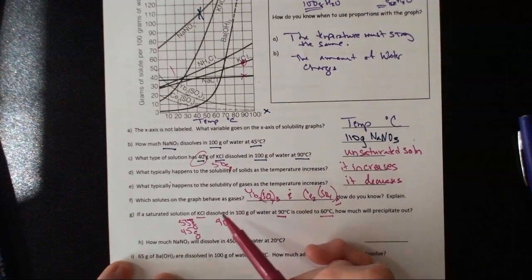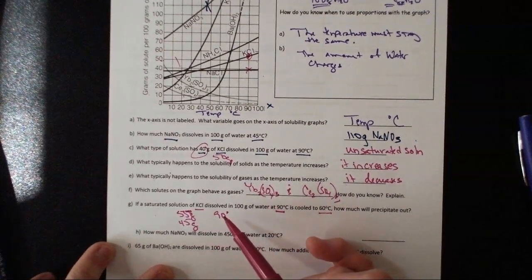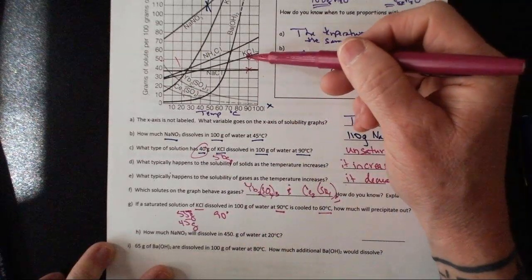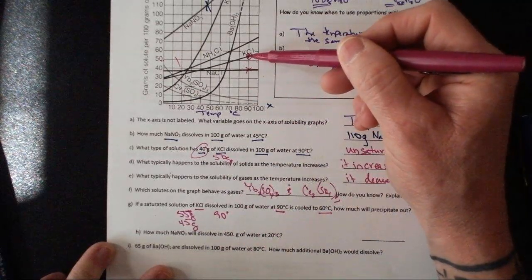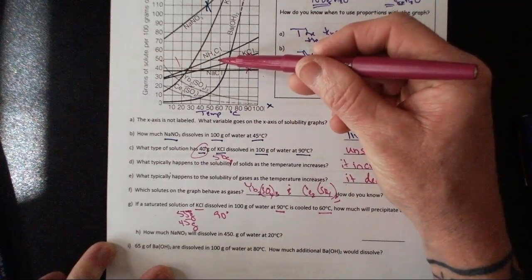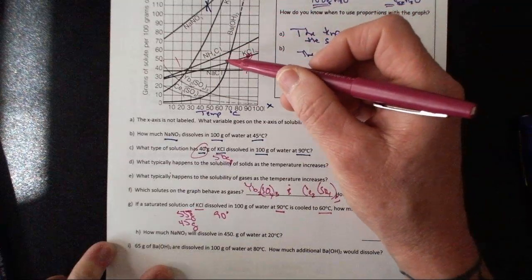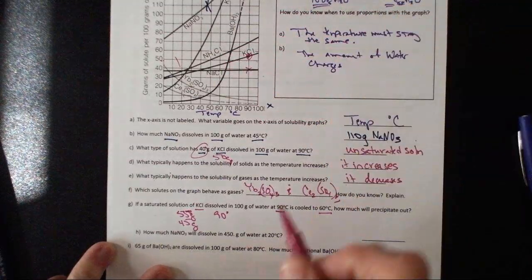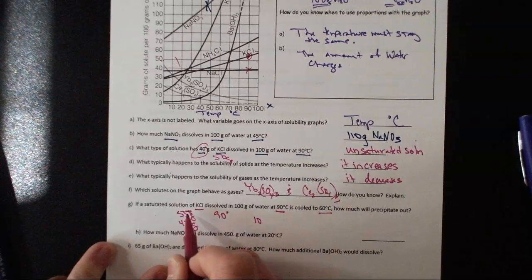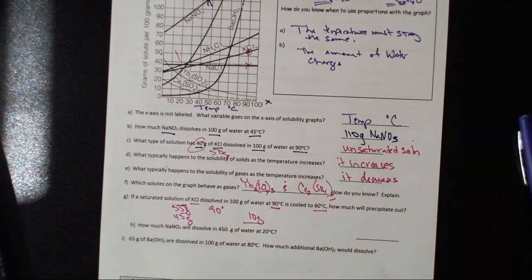Well, if it has 55 in there at 90 degrees, and I cool it down to 60 degrees where I can only put 45, then that means that 55 minus 45 is 10 grams. So 10 grams had to drop out of solution.